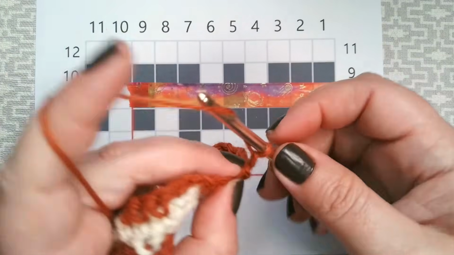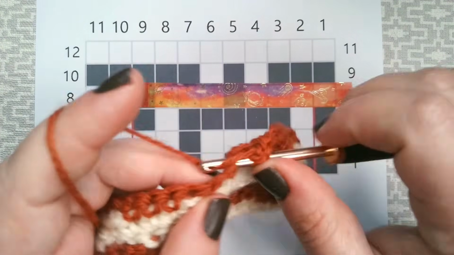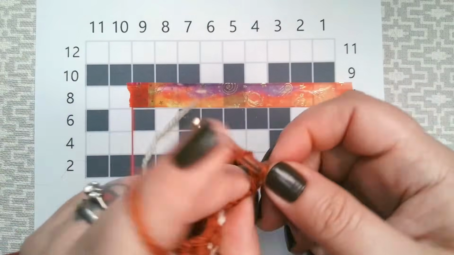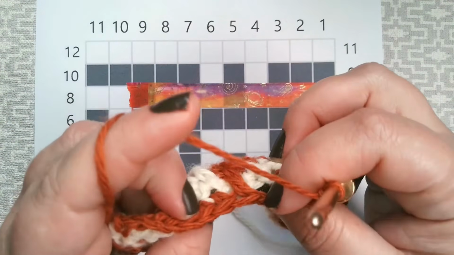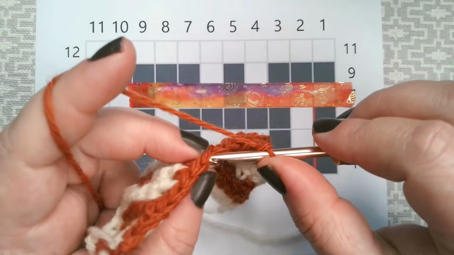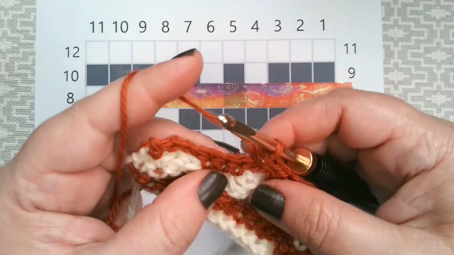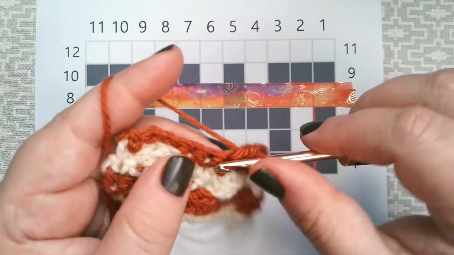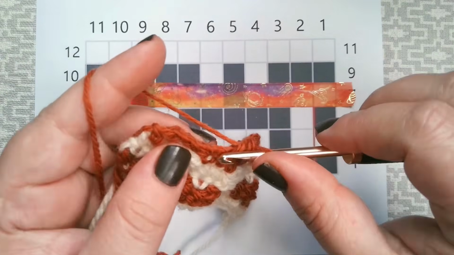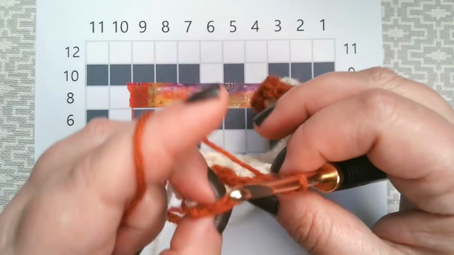Again, chain two, work a stitch here, chain two, and you can see we've got a treble here. I think there's one here as well.